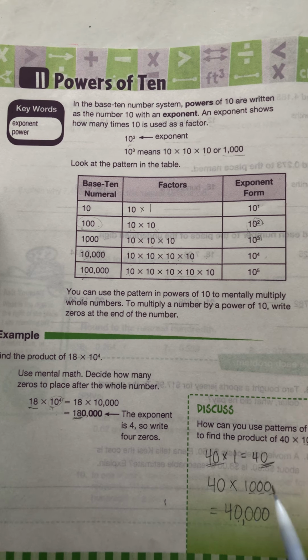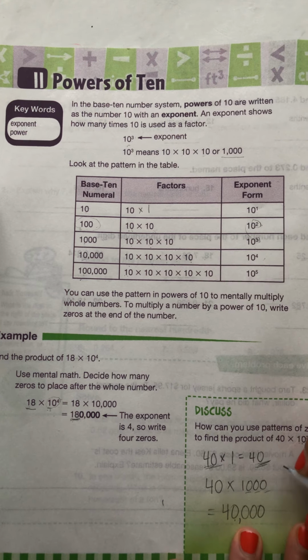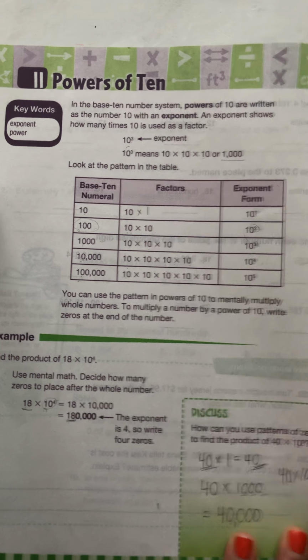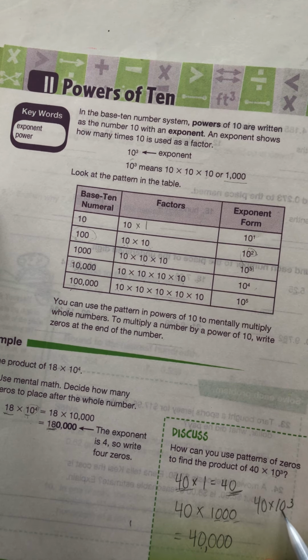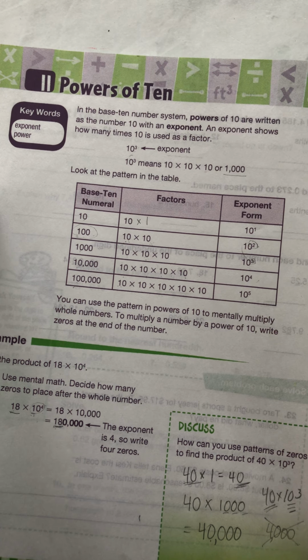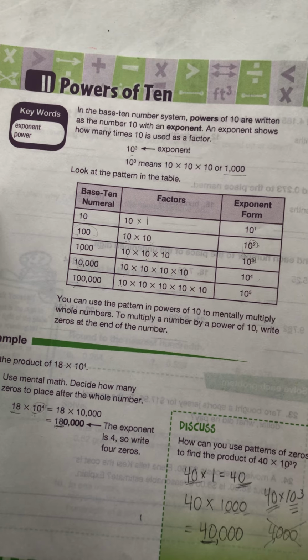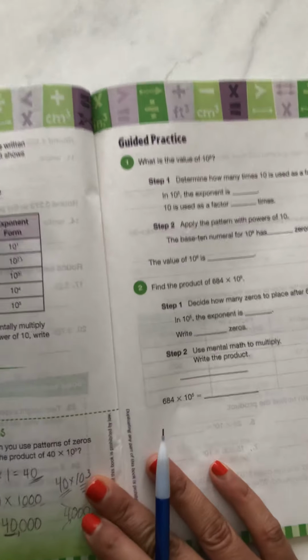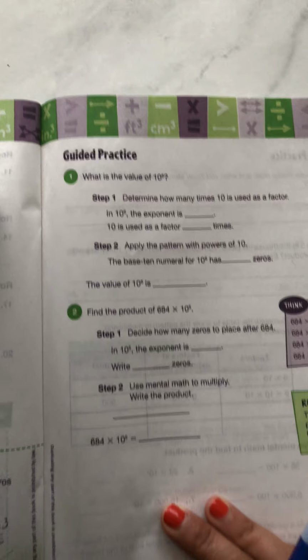Now that's tricky because you might think, well, if it's 40 times 10 to the third power, then you would just need 3 zeros in your answer, correct? Well, that's not necessarily true because your base already has a 0 in it. So if you just had 4 and then placed 3 zeros behind it, that is not the correct answer, because you need a total of 4 zeros behind the 4, since one of the zeros is already in the 40. All right, let's take a look at what else we're going to learn in powers of 10.